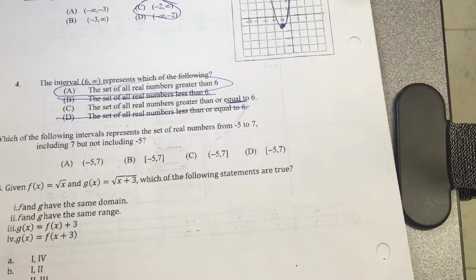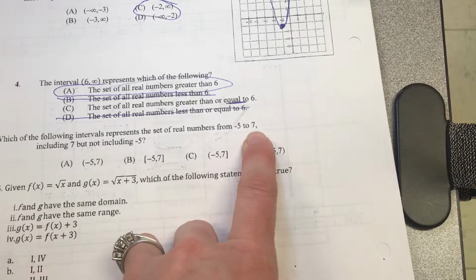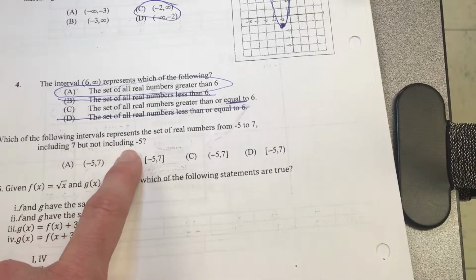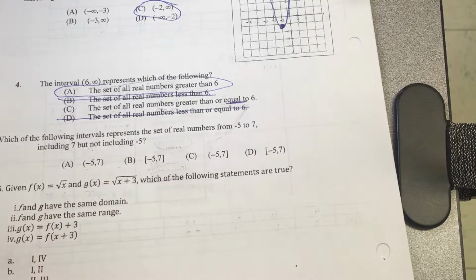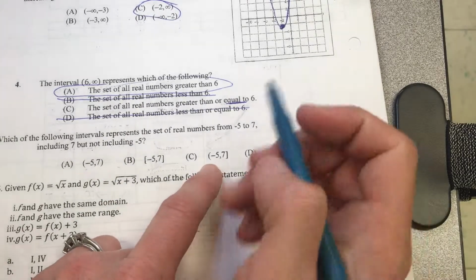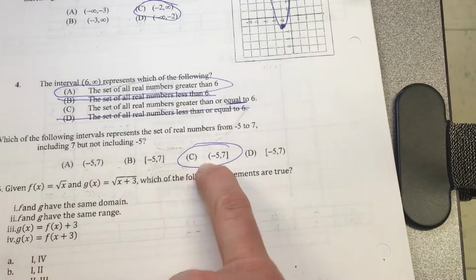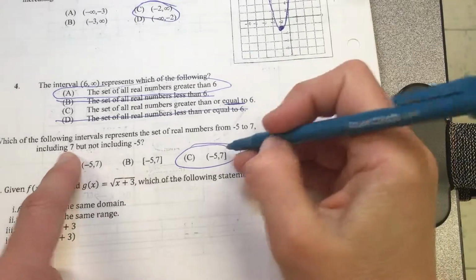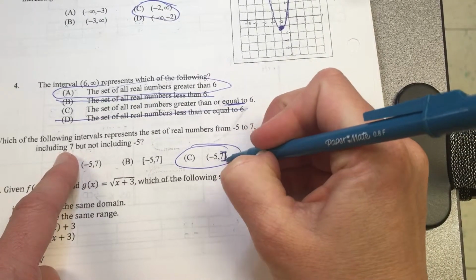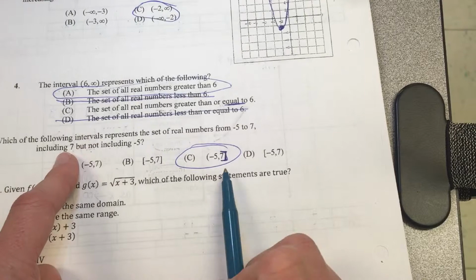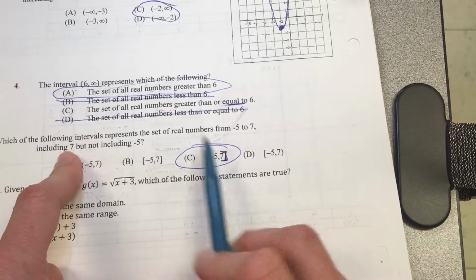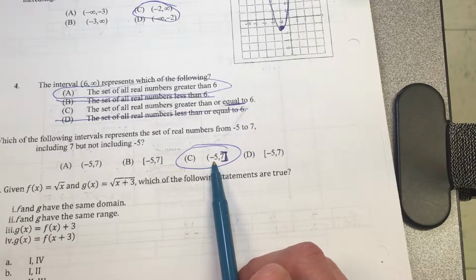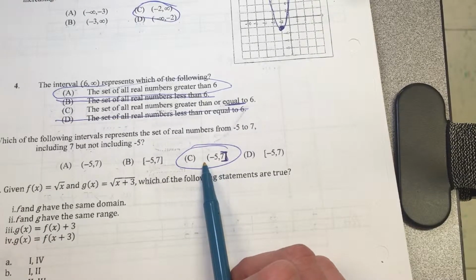Which of the following intervals represents the set of all real numbers -5 to 7, including 7, but not including -5? C. Yes, let's talk about that. Okay? From -5 to 7, including 7, so you put a bracket if you're including it. So it means it can be equal to 7. It's allowed to be equal to 7. Not including -5, can it be equal to -5? No, but it starts there, okay? So you put a parenthesis.